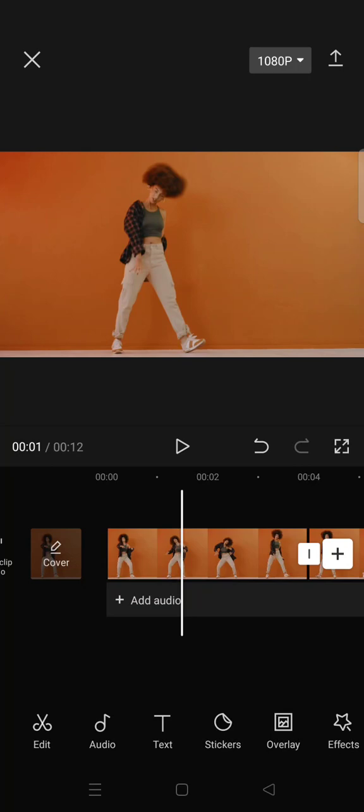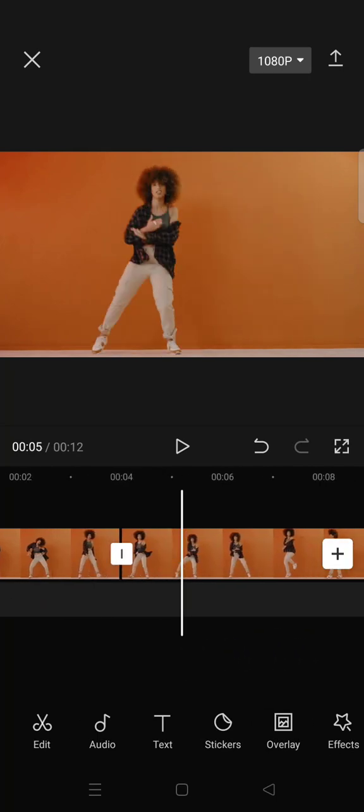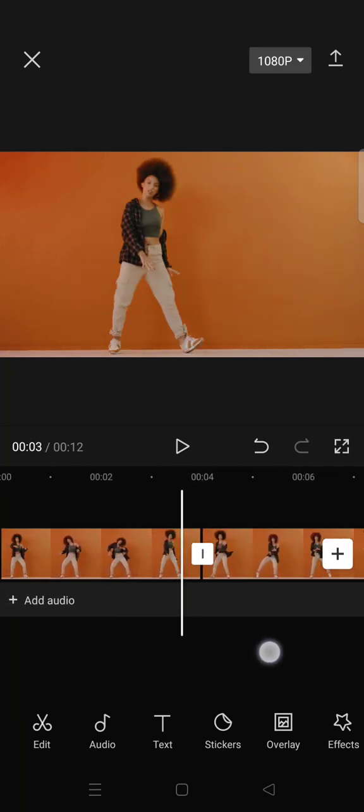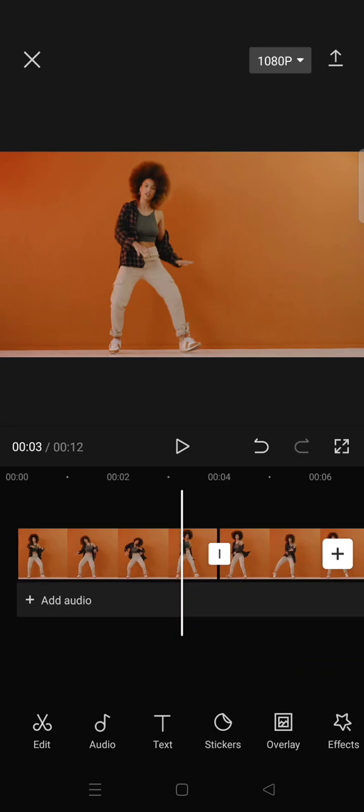On today's video, I'm gonna show you the smooth zoom tutorial on CapCut. So first you need to import your clips, and in this case I'm using the same video but I'm splitting it into two.